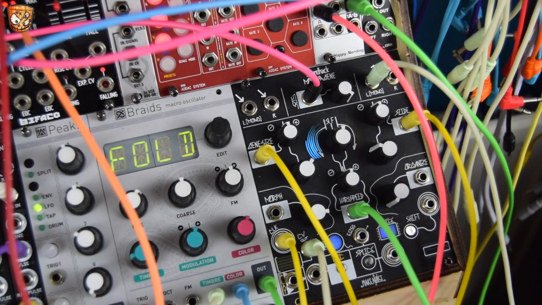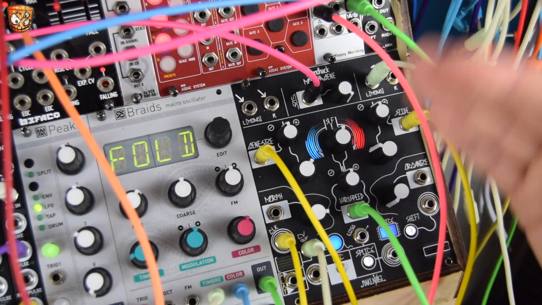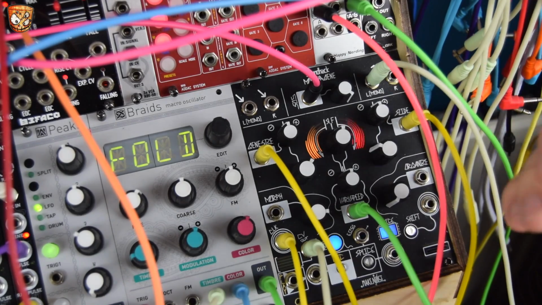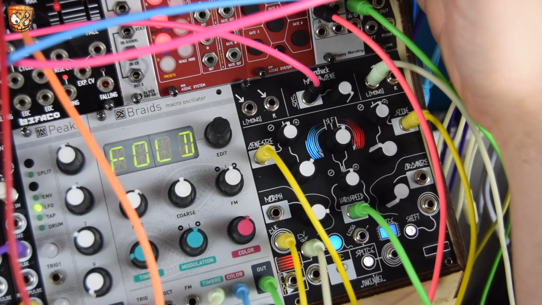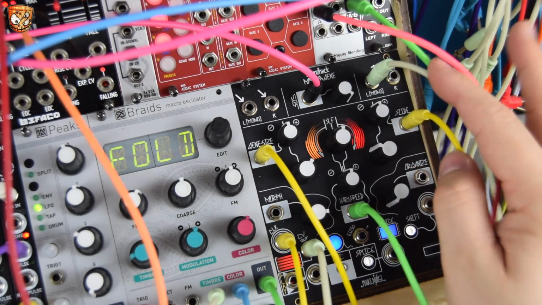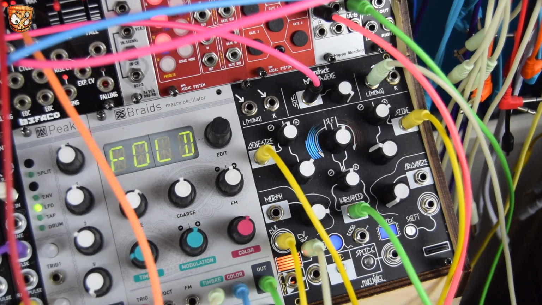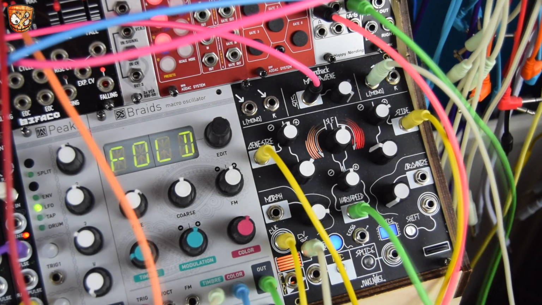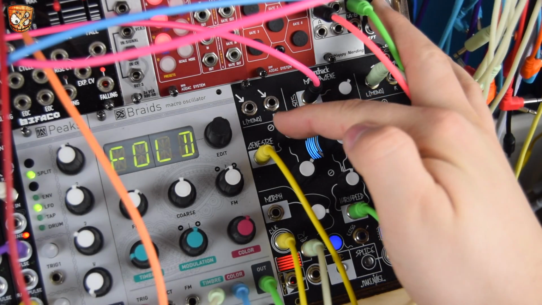You could use a Maths for this. I'm using a Buchla Rampage with the two envelopes modulating each other. Just giving that some push and pull and movement and life. Then modulating slide with some slow sample and hold. Modulating gene size.